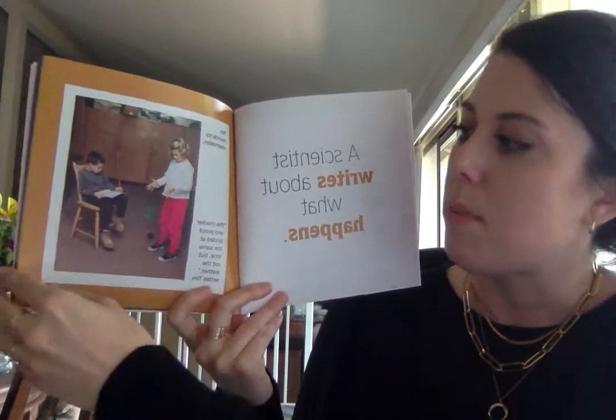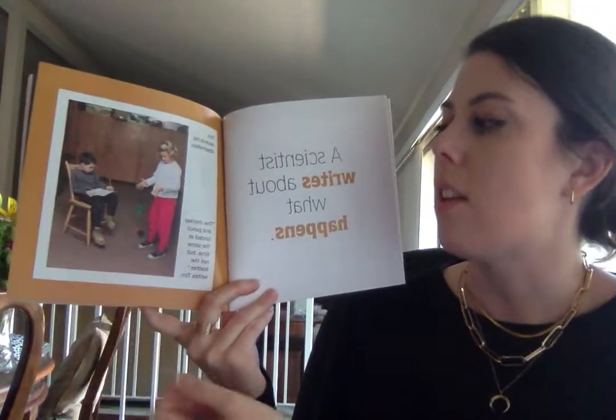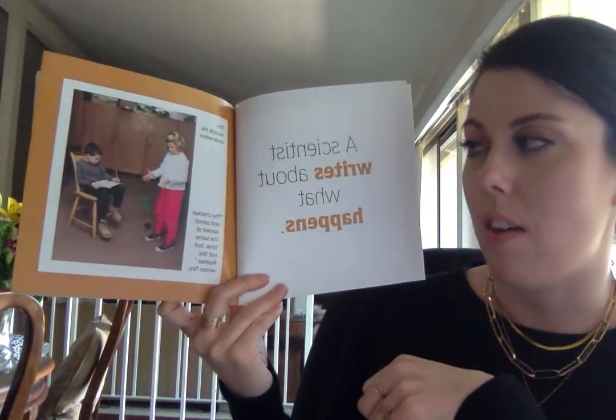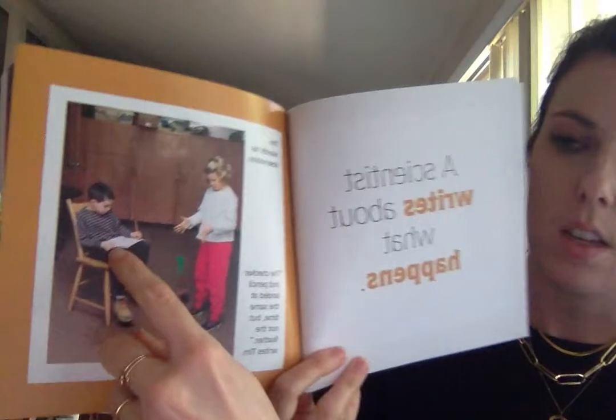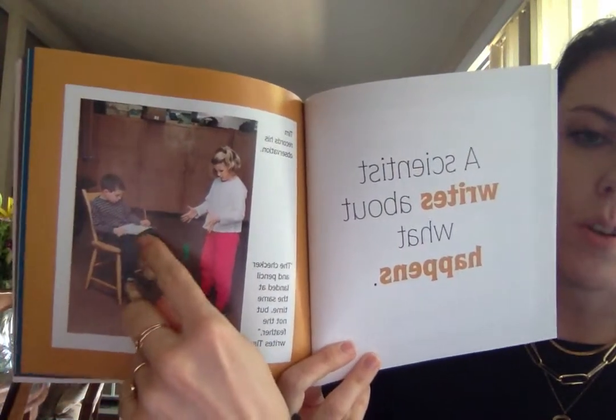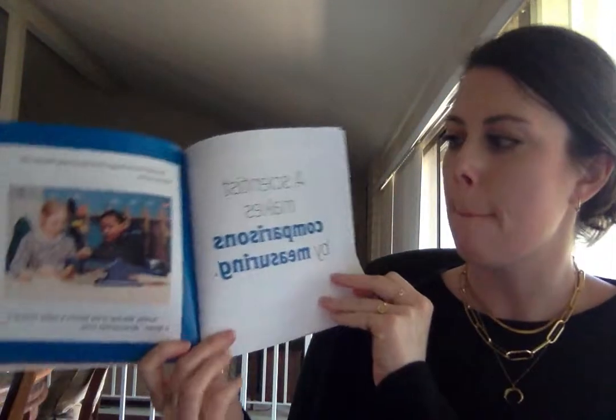Tim records his observation. The checker and pencil landed at the same time, but not the feather, writes Tim. He's using his pencil and paper to write down what he saw.